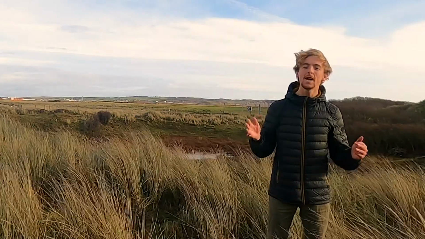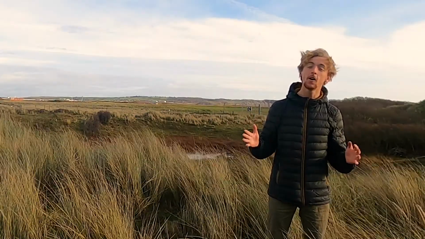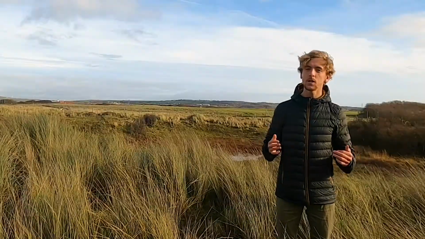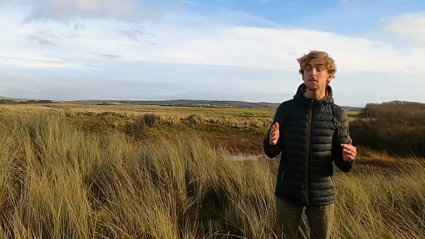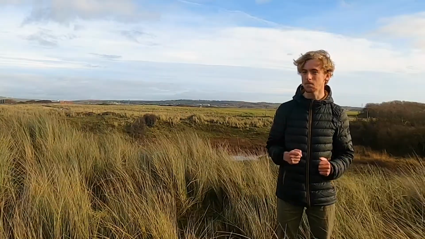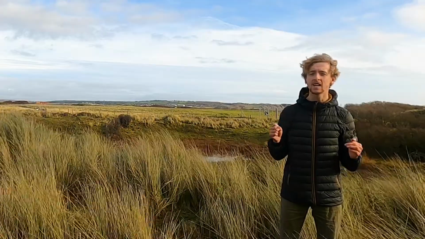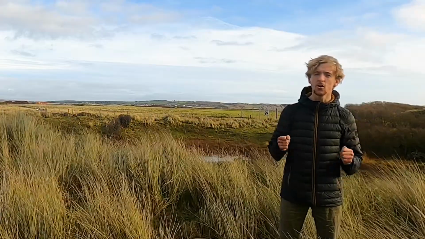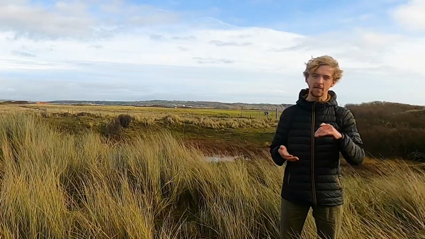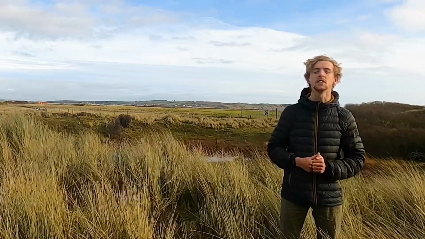Dune slacks are wet depressions found in sand dune habitats, and they can form in two different ways. This could be where a new dune ridge forms in front of a low-lying area that is cut off from the sea. Dune slacks are also formed when the wind erodes away the sand, forming a depression, which results in it dropping in level with the water table, resulting in more freshwater pools being formed.